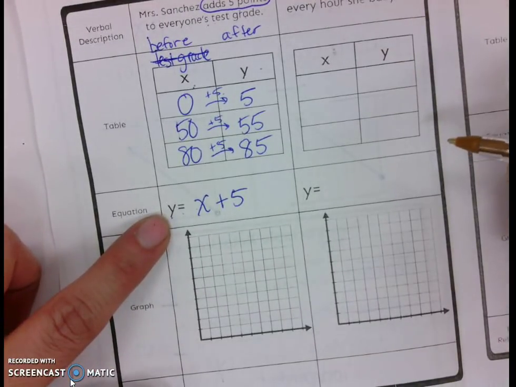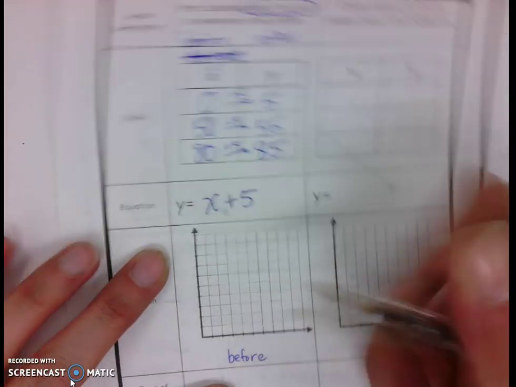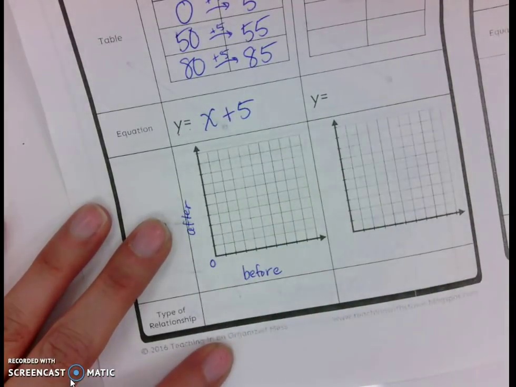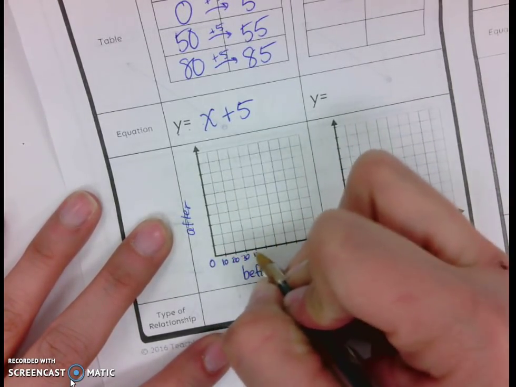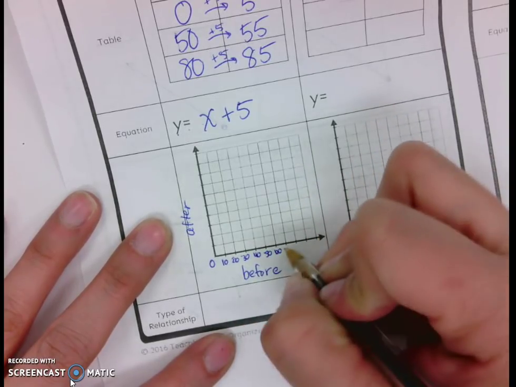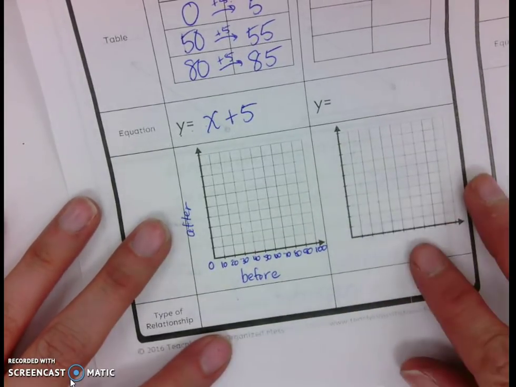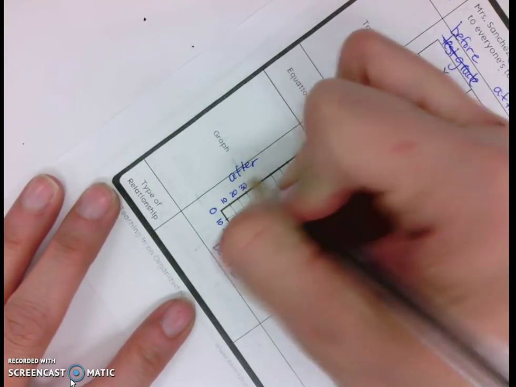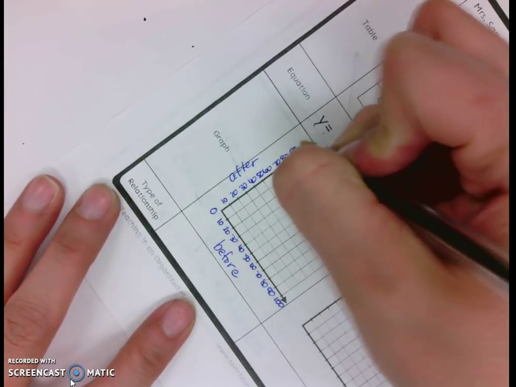Alright, now let's graph it. So here we're going to put before and after. So we're going to start with 0. And then let's just number by tens. 10, 20, 30, 40, 50, 60, 70, 80, 90, 100. Over here we'll go by tens as well. 10, 20, 30, 40, 50, 60, 70, 80, 90, 100.